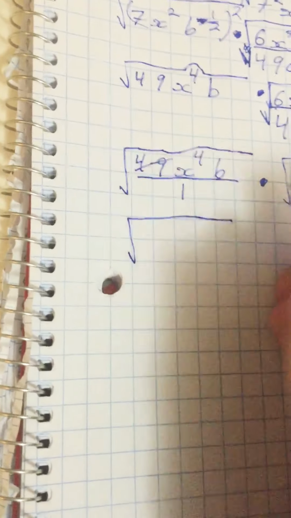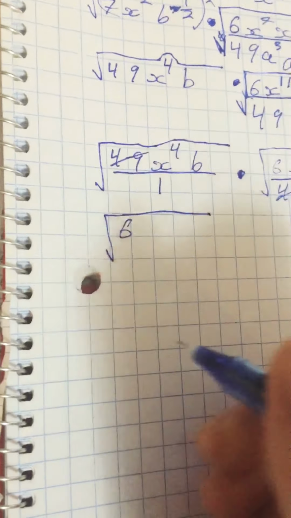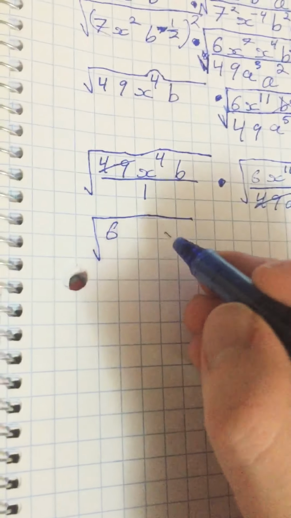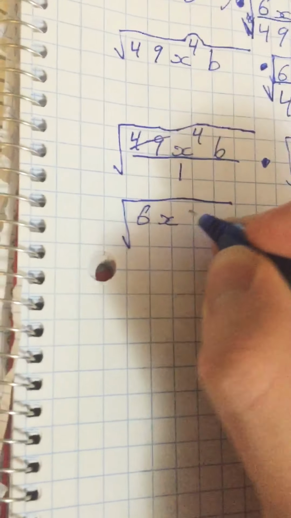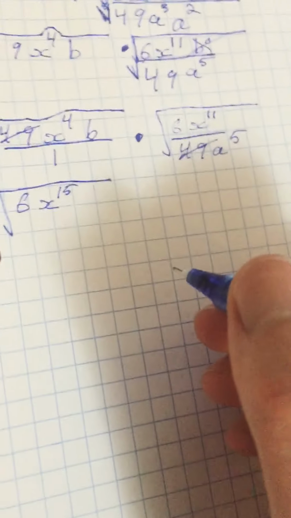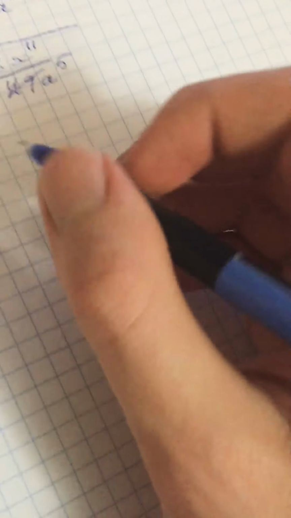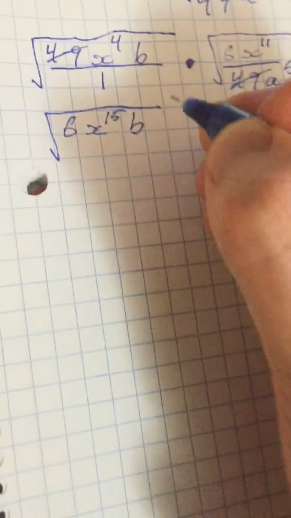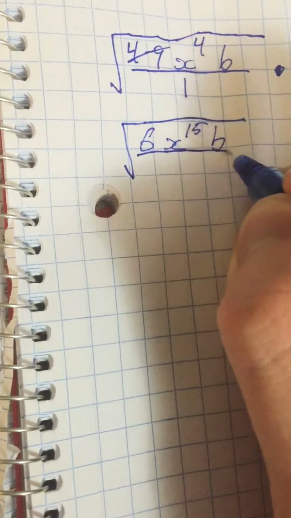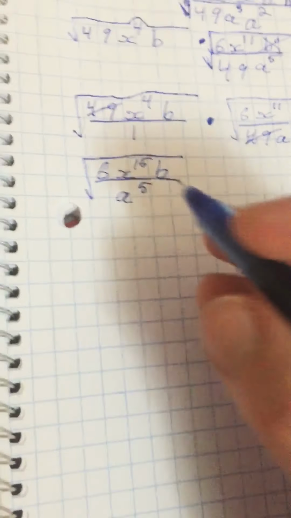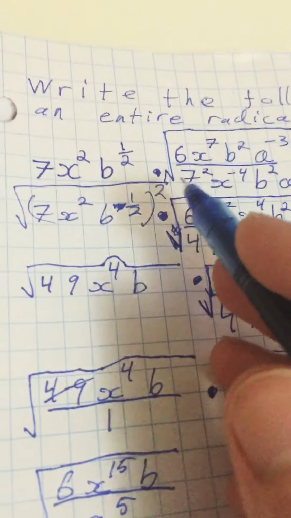So, we have our constant value there, which is 6, no constant here. X to the 4 times x to the 11, we're going to get x to the 15. And I'm just checking that this is right. Yes. And we don't have a b here, so I'm just going to write b over a to the 5. And that is equal to what we started with at the beginning here.